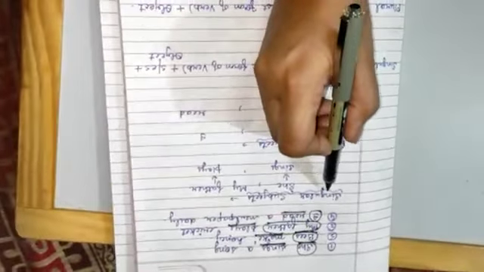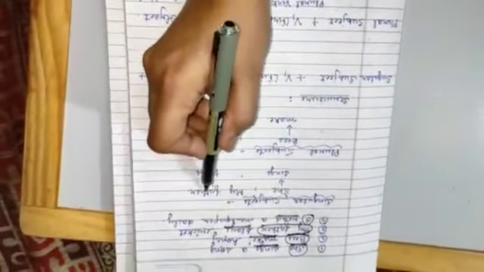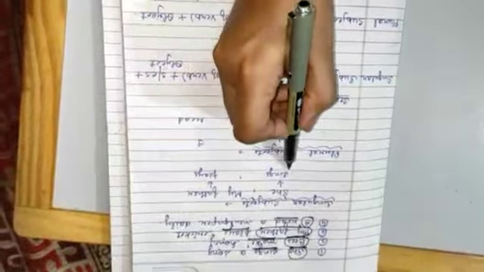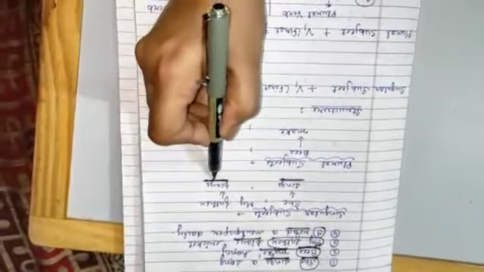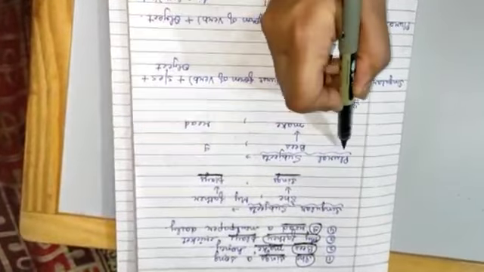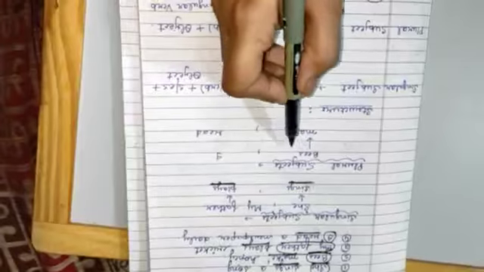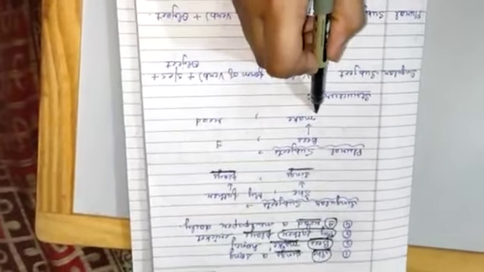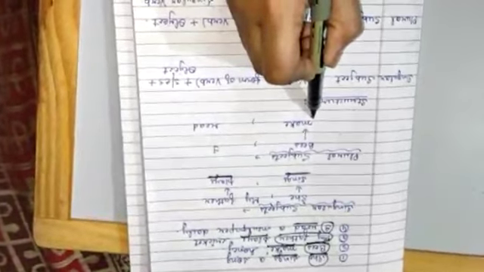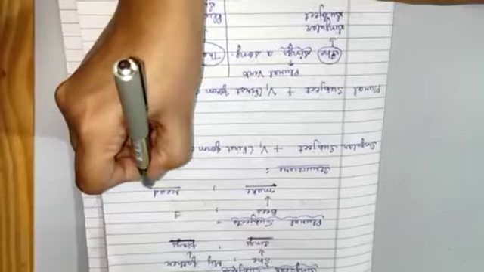Singular subjects like she, my father, will take verbs with s, sings and plays. And plural subjects like bees, I, will take base verbs.